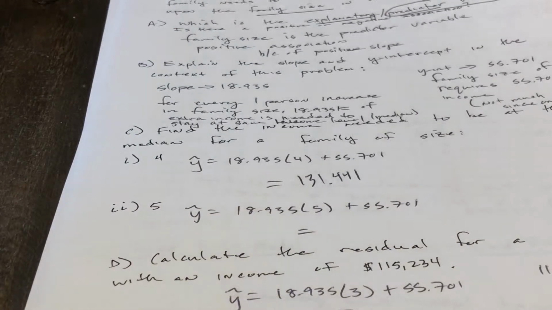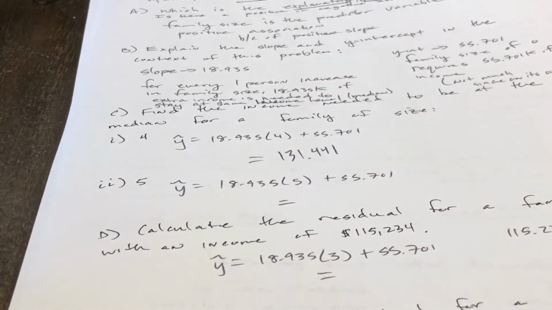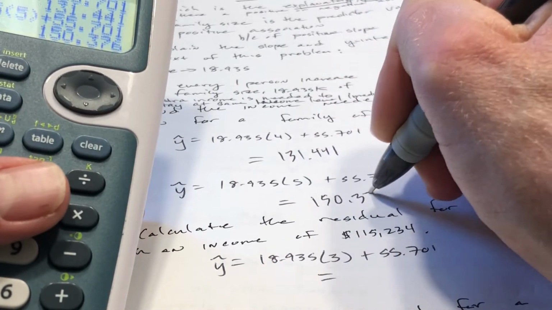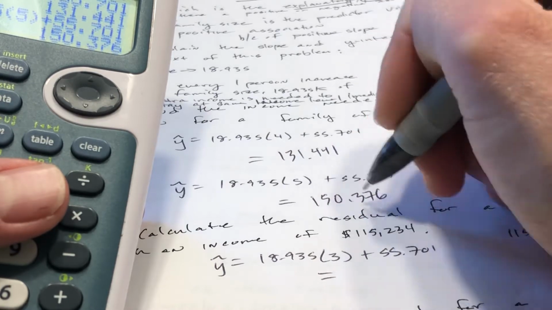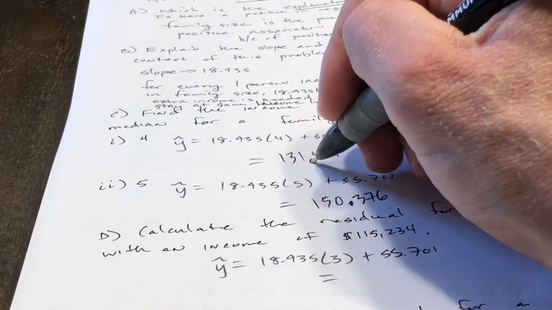131.441. So, like some places, if you look at northern Illinois, like Aurora, Naperville, the median family income up there is very, very high. It's also a lot more expensive to live up there than it is in the southern part or central parts of the state. Okay, so 18.935 times 5 plus 55.701, a family of size 5, that's 150.376. All right, that's a point because this is in terms of thousands of dollars.